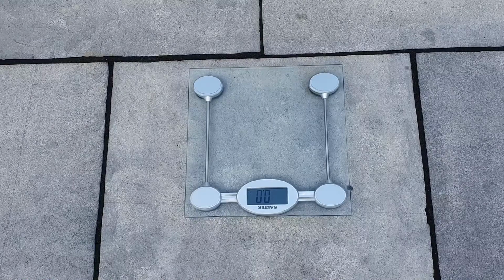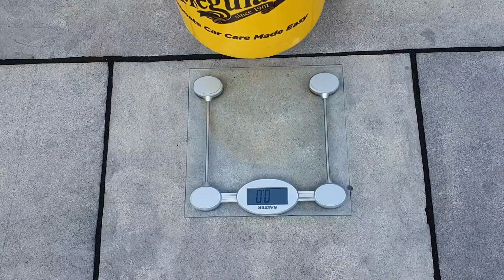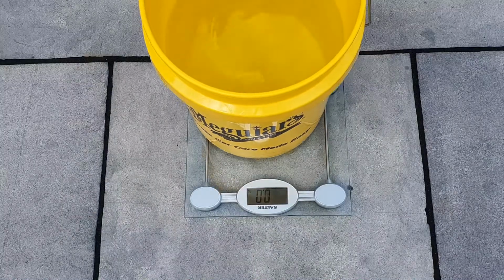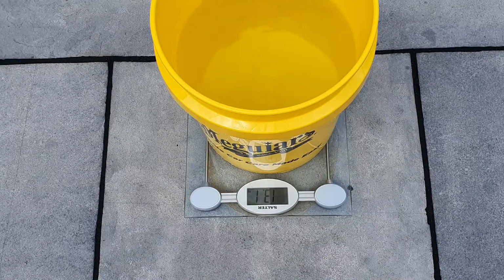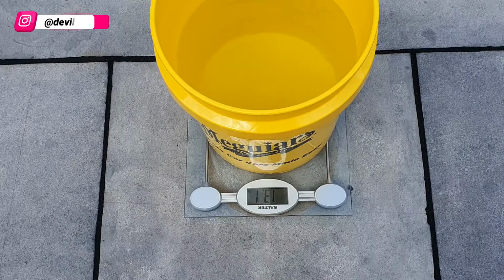Now, remember to zero the weighing scales to take into account the weight of the bucket itself. Or if you happen to know the weight of the bucket, which I do, in this case it's 800 grams, you can just deduct the weight of the bucket from the overall weight. As you can see, we've got 13.1 kilograms showing on the scales. I'm going to minus that 800 grams, which represents the bucket, because I didn't zero the weighing scales before starting. And that gives us a total of 12.3 kilograms, or 12.3 litres, or 12,300 millilitres.